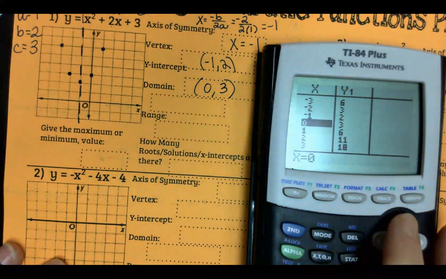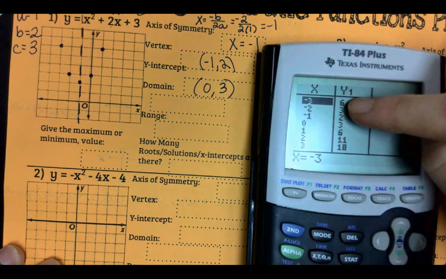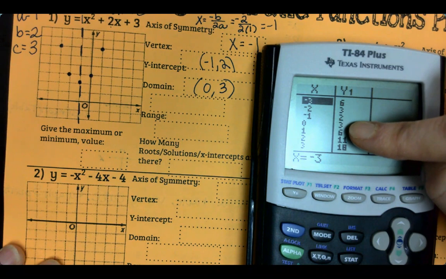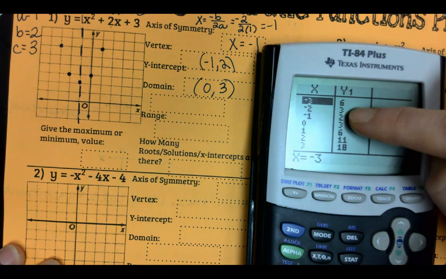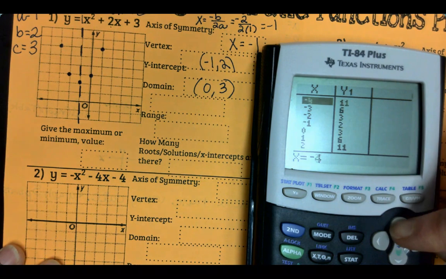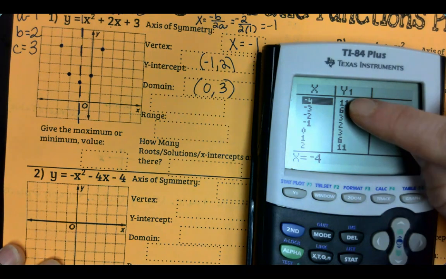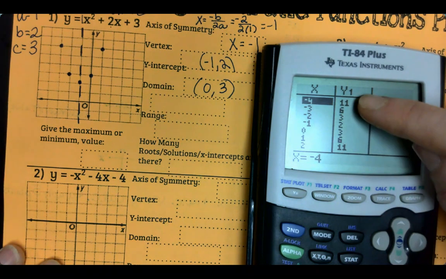You can also look at your table: negative 2, 3, and 3, 6. Look at how your y values are symmetrical too. There's the vertex, and they have the same y values on both sides of the vertex, going to the negative side and going to the positive side. See how it's symmetrical? Pretty cool.